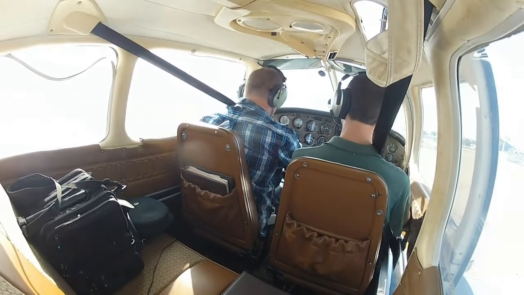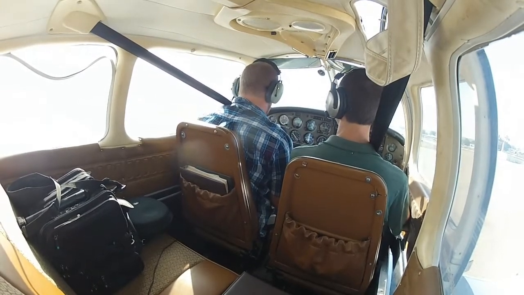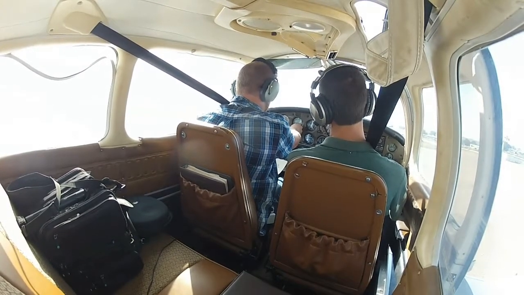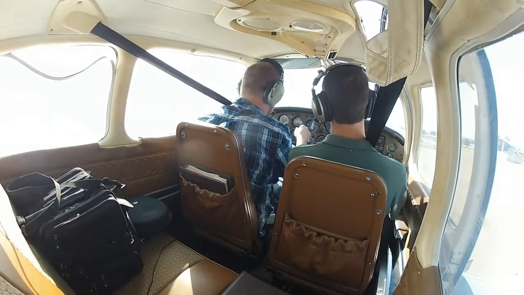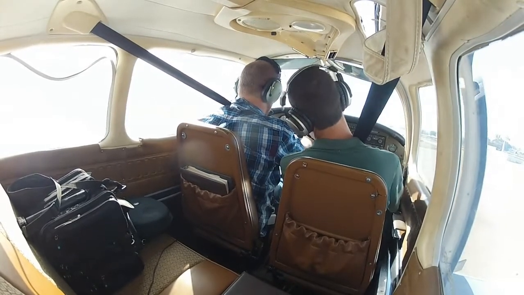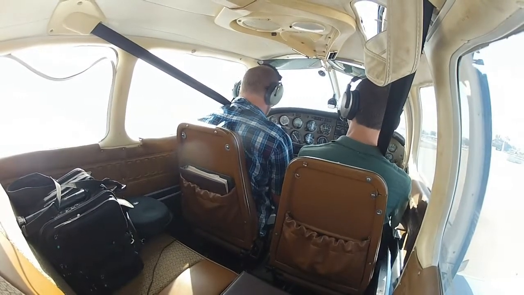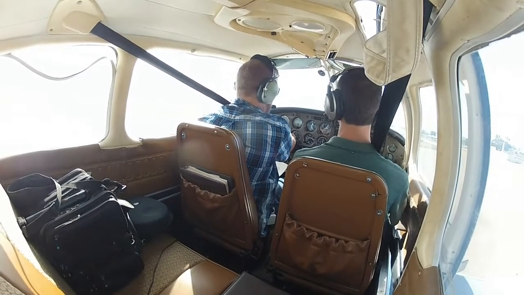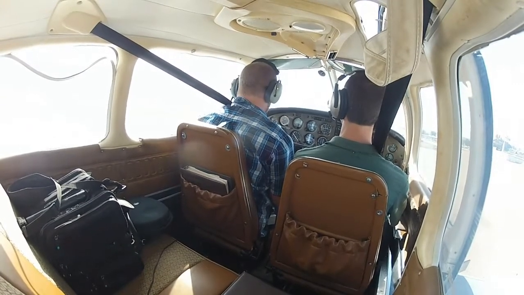Carb heat is off. Annunciator panel, press to test: all three lights light up. Flight instruments check and set. Nothing to do on airspeed. Attitude indicator set. Altimeter is set, and when it is set, you want to make sure it's within 75 feet of what it should be. We're about 50 feet off, so we're still within 75.